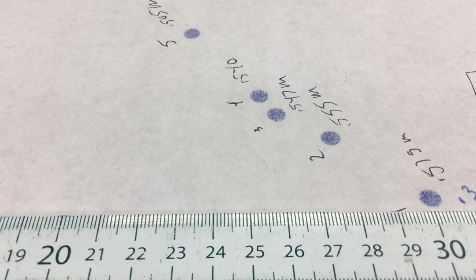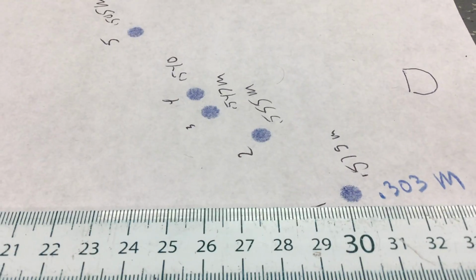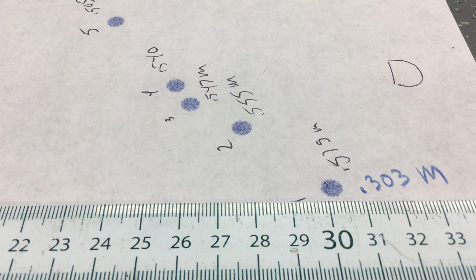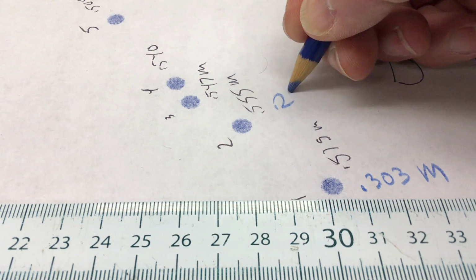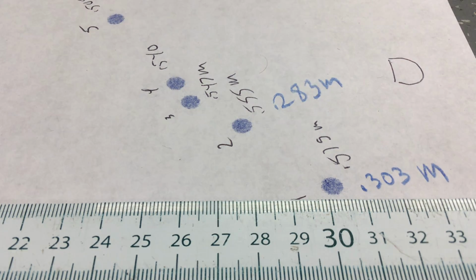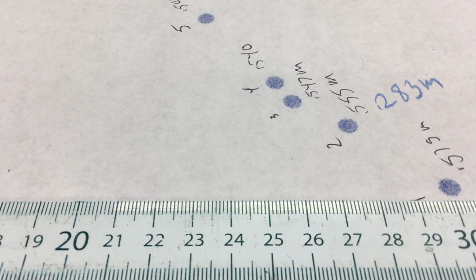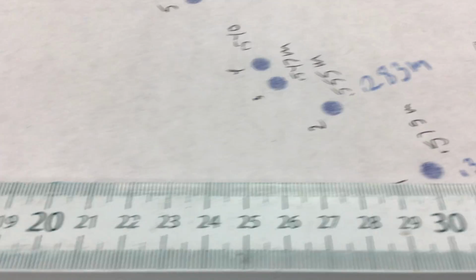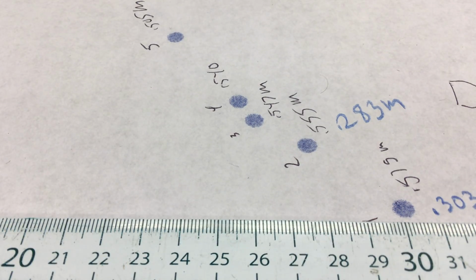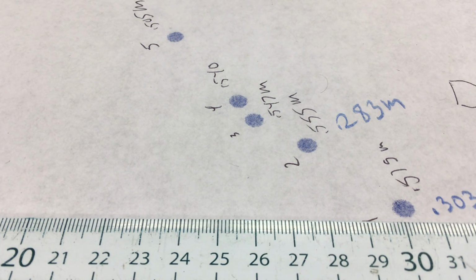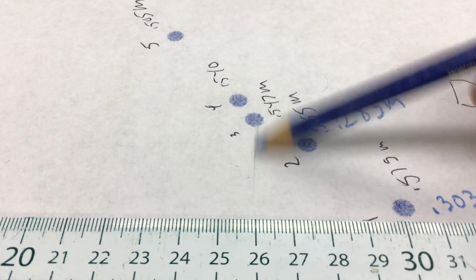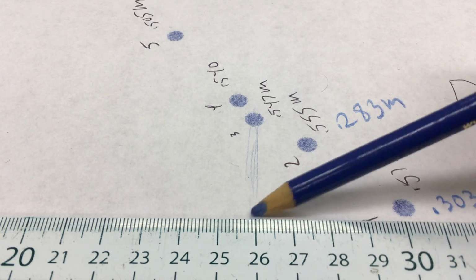So ball number 2 is, let's get rid of parallax error here, 28.2, so it's 0.283 meters. Again, that's an x value. Number 3 is 26.3. I mean, it's probably 26.1.